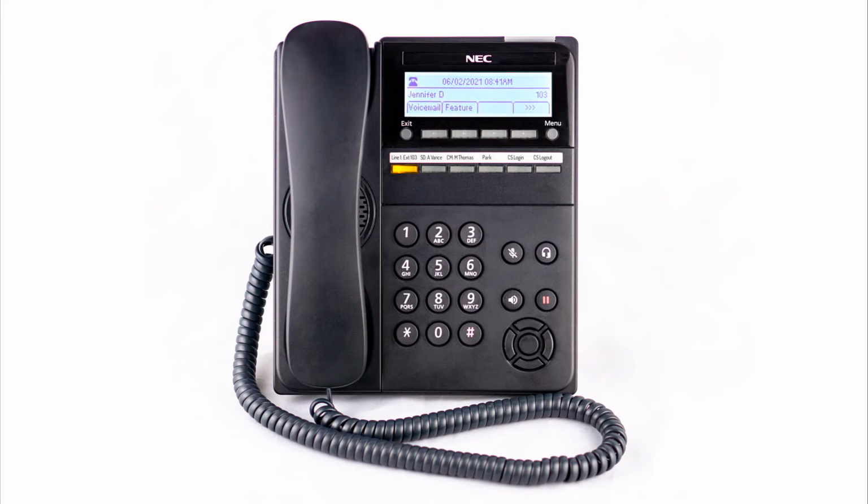To answer an incoming call, simply pick up the handset, press the headset button, or press the speakerphone button to start the call on your preferred medium. Again, call information like the caller ID and duration are made available on the screen, as well as additional soft key options for your conversation.